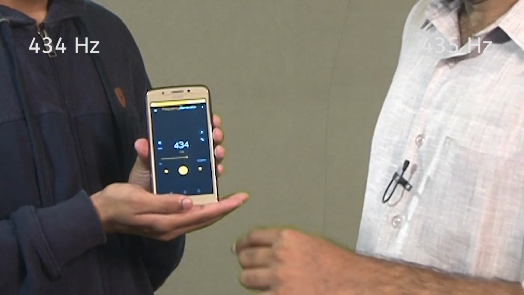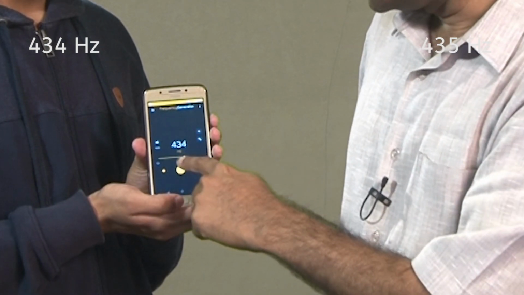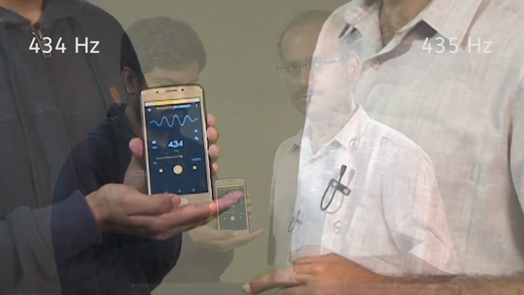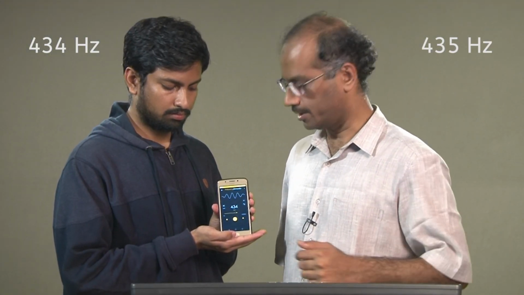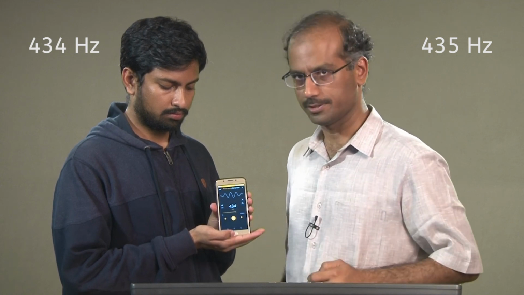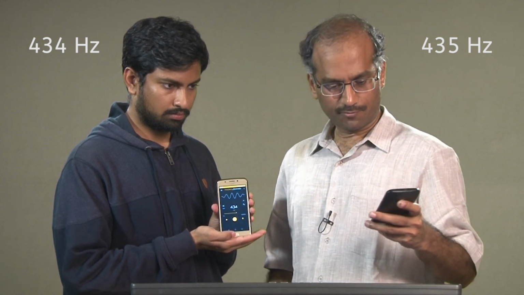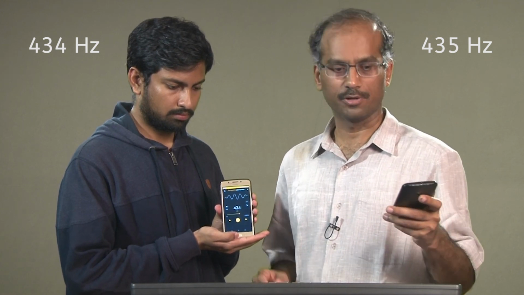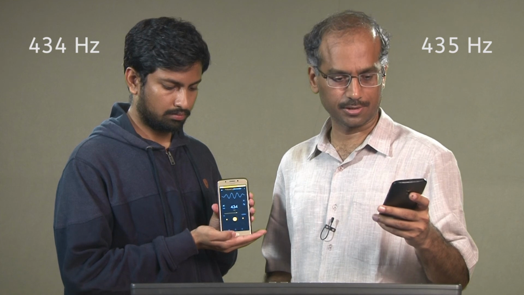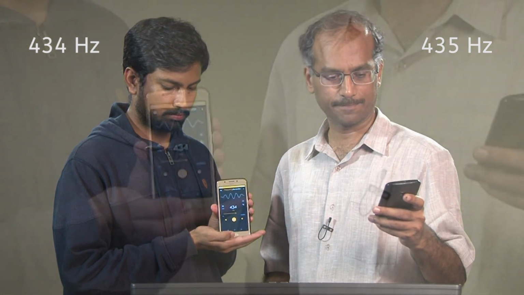So, let us begin by just generating 434 hertz. So, this is just one waveform whose frequency is 434 hertz. Now, I am going to generate 435 hertz and bring them close together, and hopefully we will hear the beats happening.